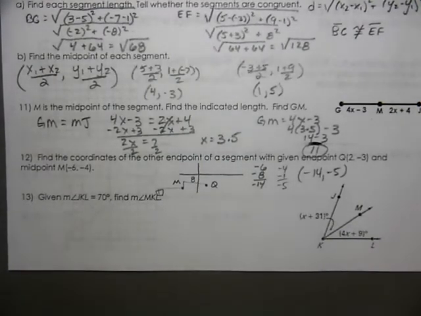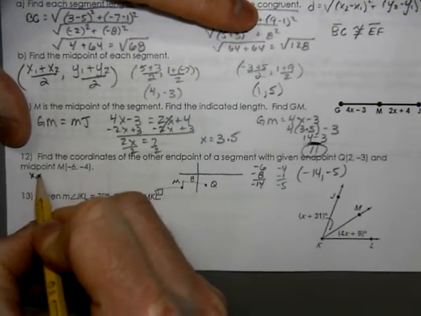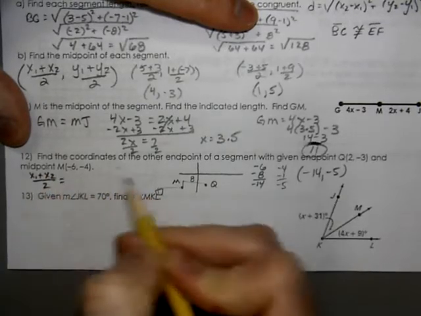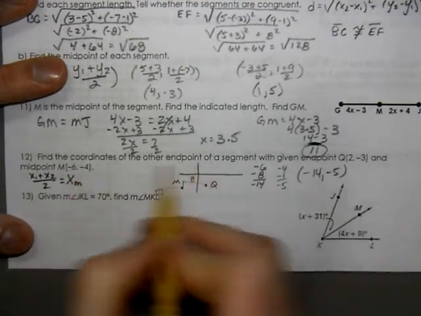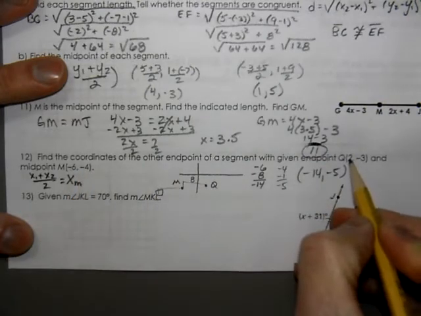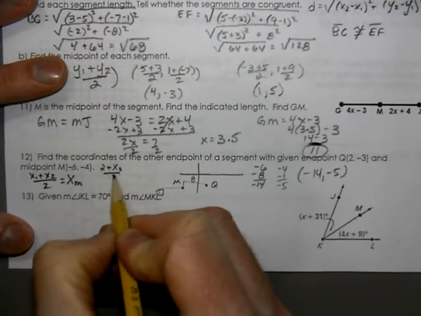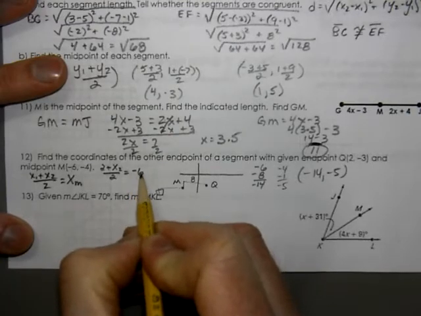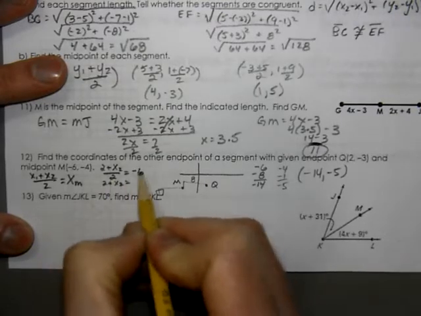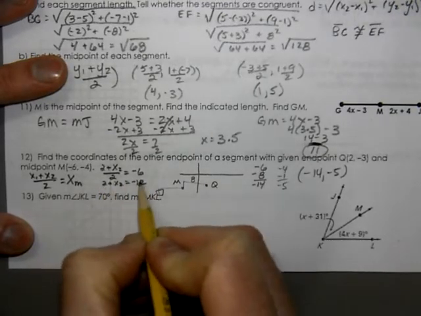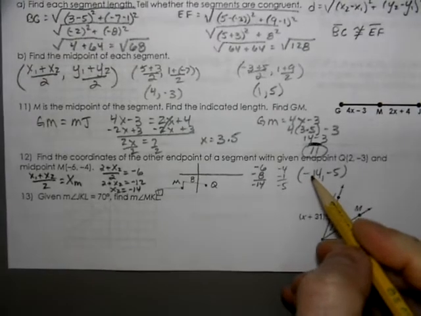There's a mathematical way that we can use a formula. We know that x1 plus x2 over 2 has to equal the x midpoint. So we know this is your midpoint. So the x that we know is 2. We don't know what the other x is. And we know the midpoint is -6. So multiply by the denominator to get -12, subtract 2 more, and get -14. That's why that matches.